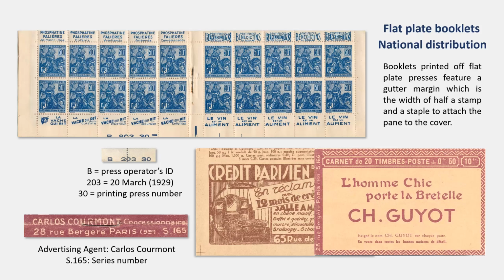And each series of stamps, and a series of stamps was normally a print of 1 million, was usually for national distribution, but very few of the booklets were designated for national distribution of the Joan of Arc. They were designated for specific regions or towns. But you can see the standard serial number there in the margin. It's got S166 and S165 on the 2 spines there that I've got on the bottom of the page.